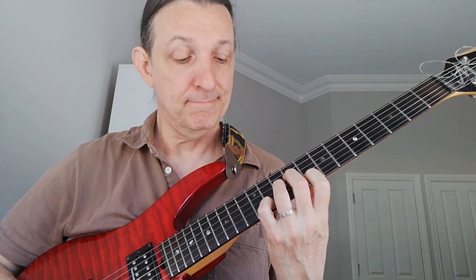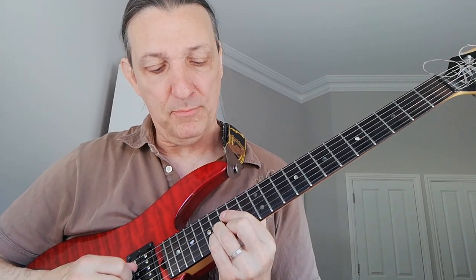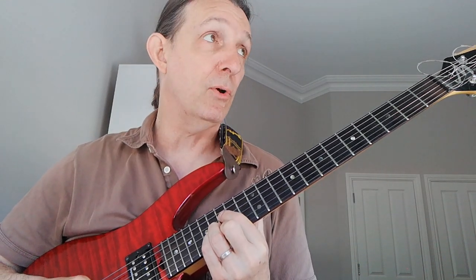B, F, G, and E flat. E flat, G, B, and F. And F, B, E flat, and G. The associated harmonies are the F minor 7 flat 5, the A flat majors, the A flat minor major 7, and the B major 7 sharp 5.